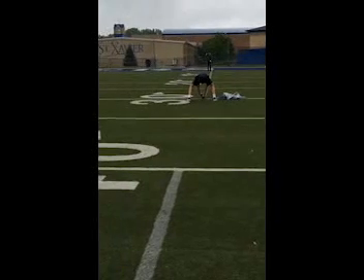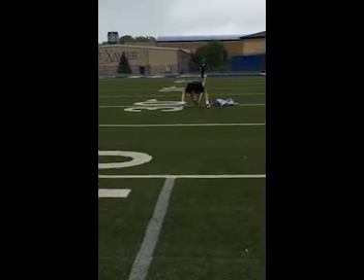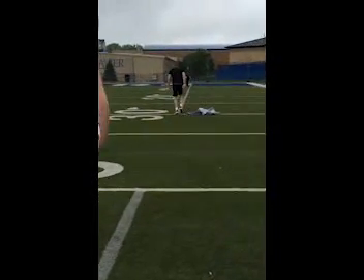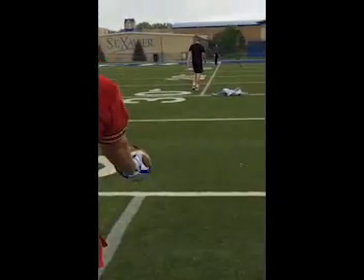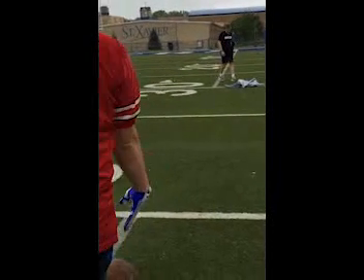The snapper snaps the ball to the punter. The punter then catches it, puts it in front of him with the laces pointing up. If you are the punter, you want to hold the ball straight ahead of you with the ball pointing towards 11 o'clock. Once you catch the ball, you take 2 steps forward before dropping the ball.